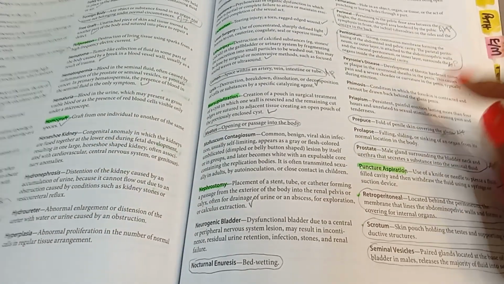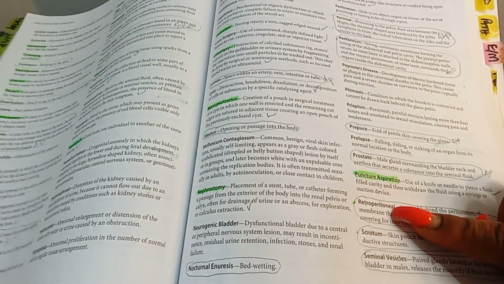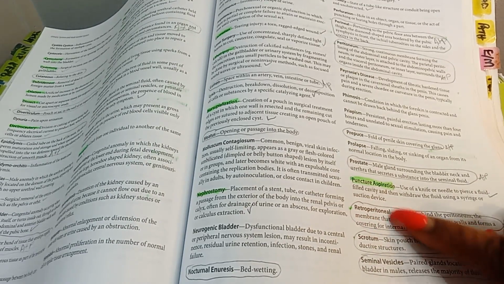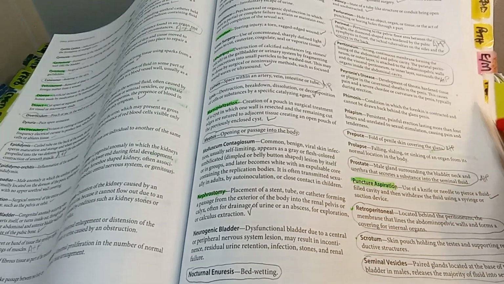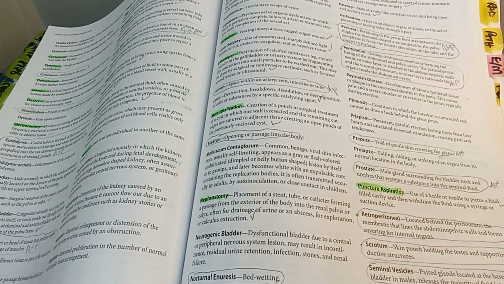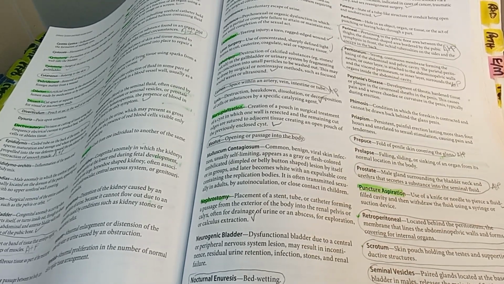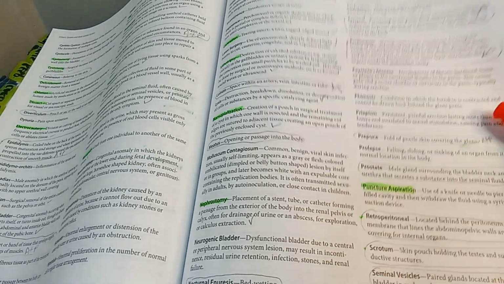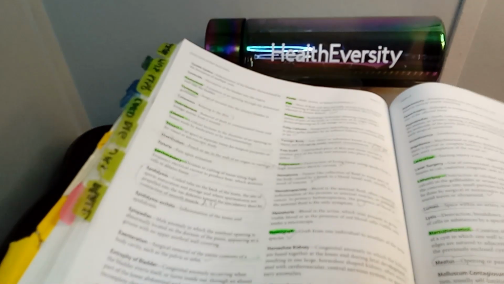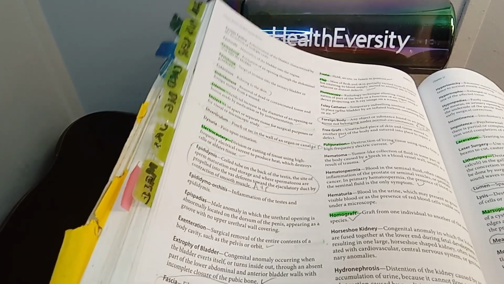Let's take a little look at this one. Peritoneal, which is al, pertaining to, behind, around. So this area is in the abdominal area. So if you notice that you have different systems in the abdominal area, that's what they're talking about. Scrotum, seminal vesicles, these are anatomical sites. All right, let's turn the page.